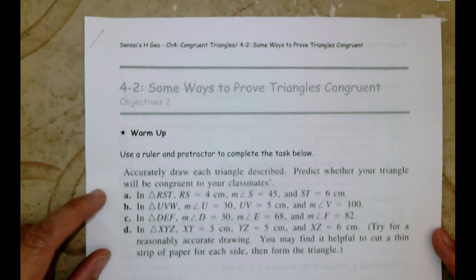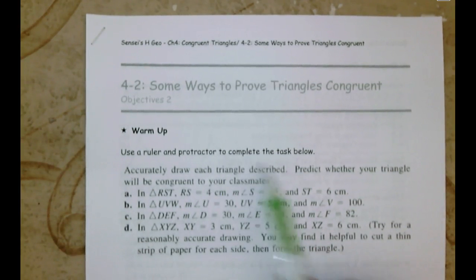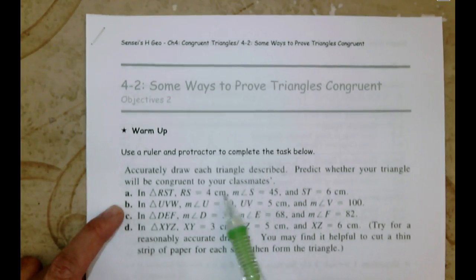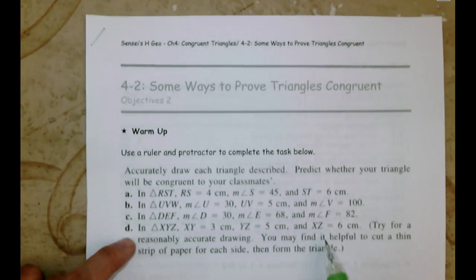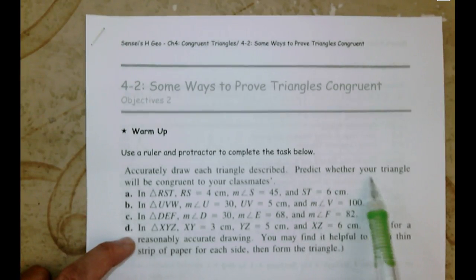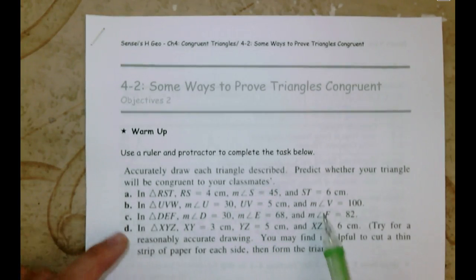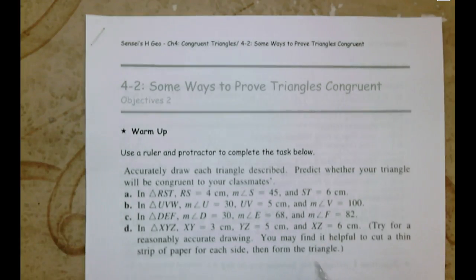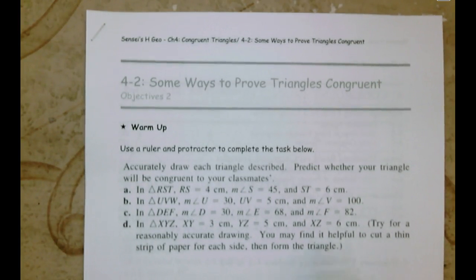All right, so I want you to try this at home. Use a ruler and protractor to complete the task below. You are using a ruler and protractor to make these 4 triangles and predict whether your triangles will be congruent. You bring this sheet of paper and then we compare them with your friends, okay? And it says here, try for a reasonably accurate drawing, and you may find it helpful to cut a thin strip of paper for each side, then form the triangle. So you can cut a strip of paper 4 centimeters long, and then 6 centimeters long, and then use a protractor to make that angle, and then use those strips, or use the 2 rulers. That may help as well.